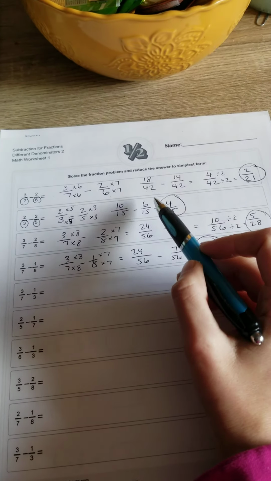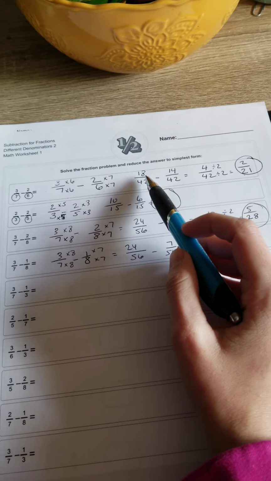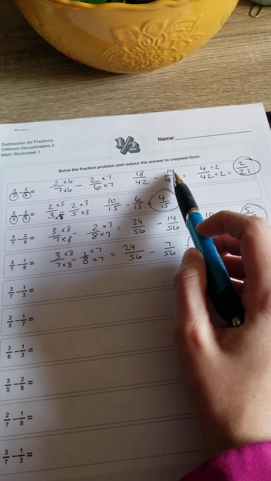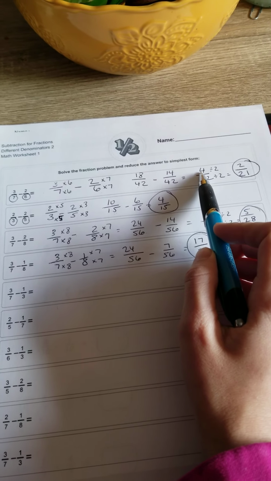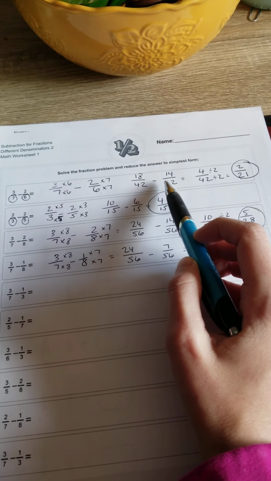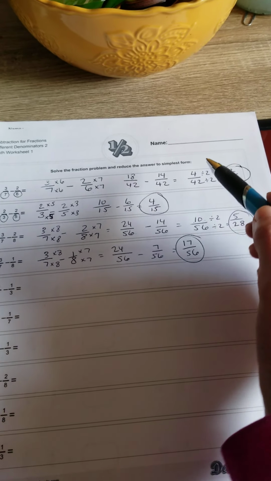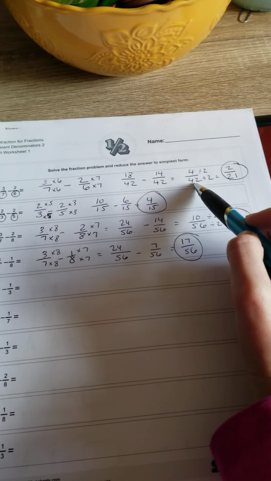All right, so let's go ahead and do the numerators first, and then I'll explain about the denominator next. So we're going to do 18 minus 14, and that's going to give me 4 as the new numerator. Now for the denominator, we do not subtract denominators. The denominator is going to stay the same, okay? So I have 4 over 42.